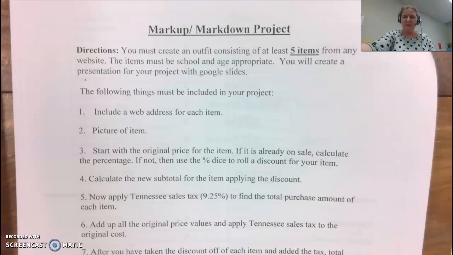So, I want to talk to you about your Markup Markdown project. I'm just going to read through this and then show you the slideshow that you can update.